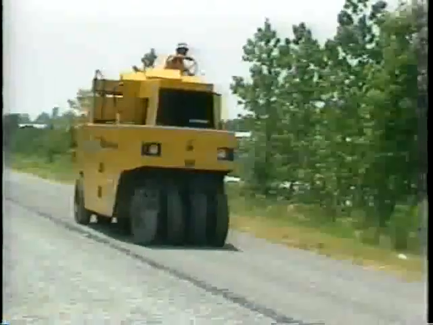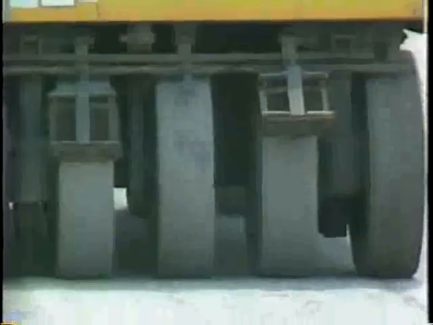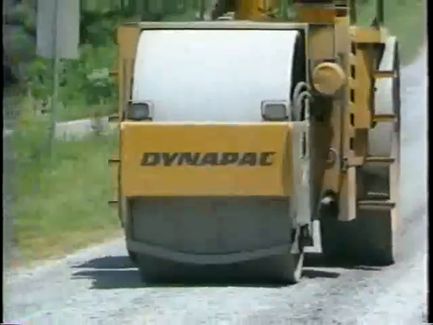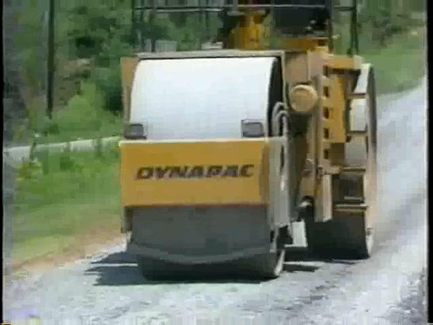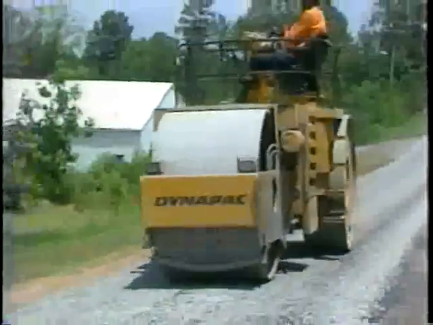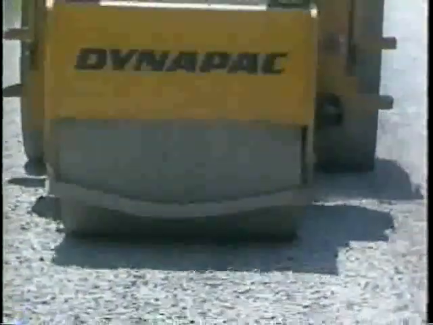A self-propelled, smooth-tread pneumatic-tired roller with a tire pressure of 60 to 90 pounds per square inch is recommended. The pneumatic roller's tires force the aggregate firmly into the asphalt binder. Steel-wheeled rollers have been used successfully for compacting chip seals and can be used if a pneumatic roller is not available. Steel-wheeled rollers are not generally recommended because they can crush aggregate and bridge over low spots in the pavement.